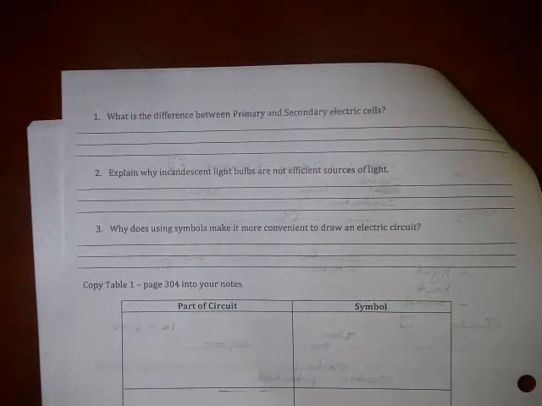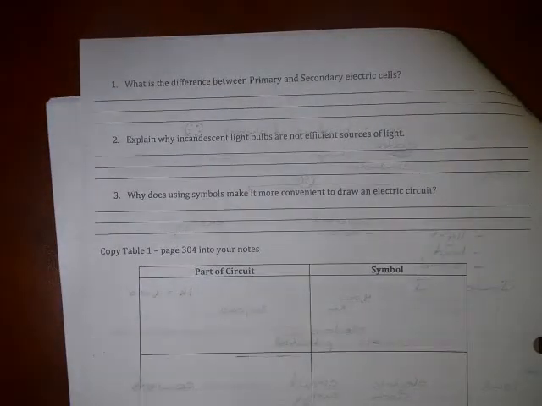Let's look at page 302 of our text and 307, and I think I'm going to lead you through part of this, and then I'm going to release you to do some homework.